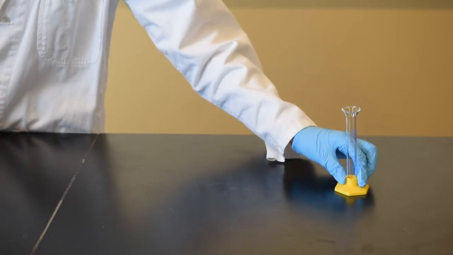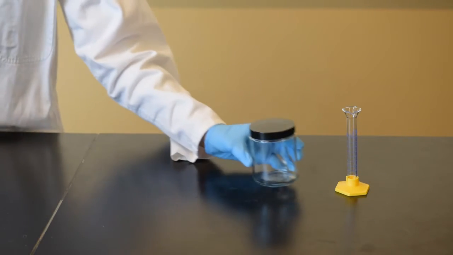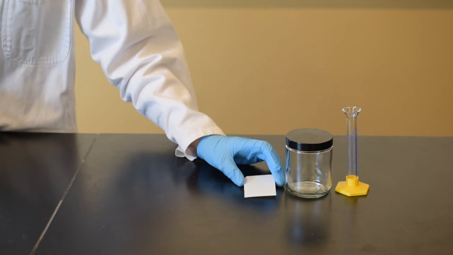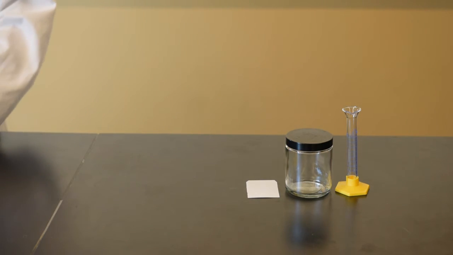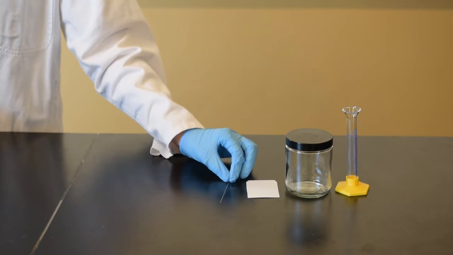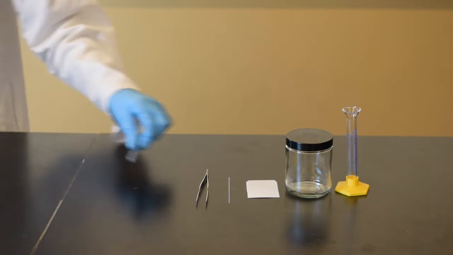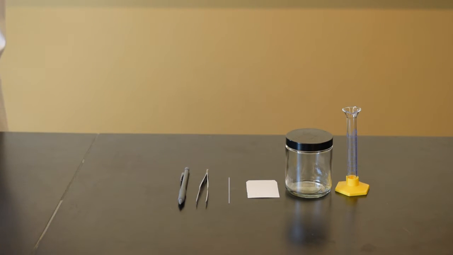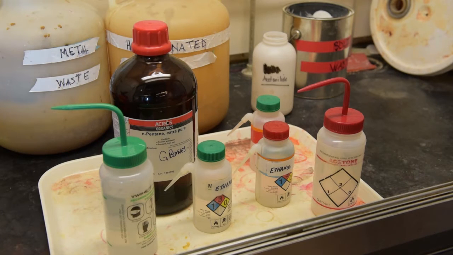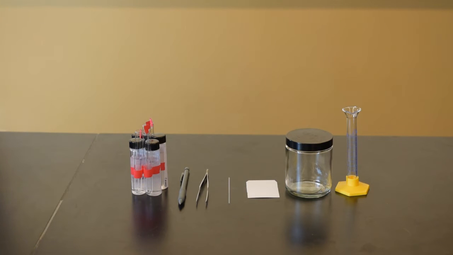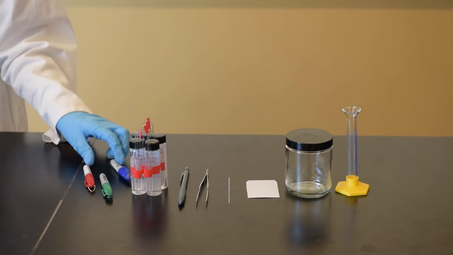To perform TLC, you will need a 10 milliliter graduated cylinder, a TLC jar, a fluorescent or a non-fluorescent TLC plate, a capillary tube, tweezers, a pencil, the solution to make your mobile phase, and your sample. Your sample may be a liquid or a solid.